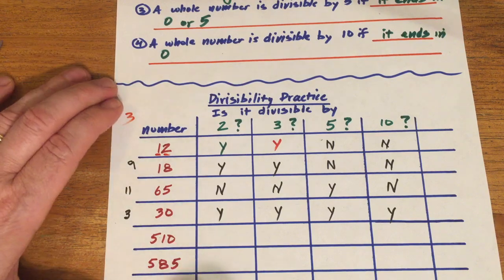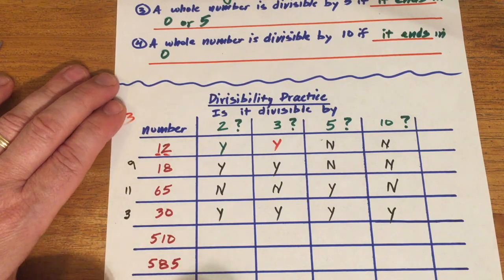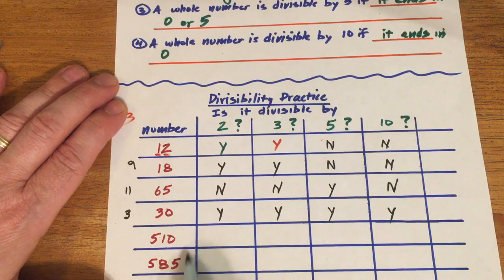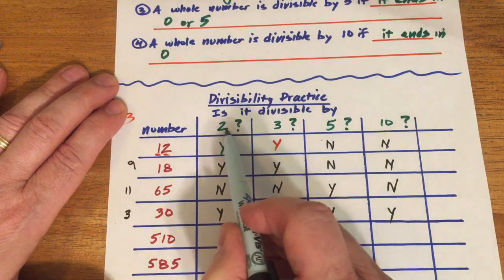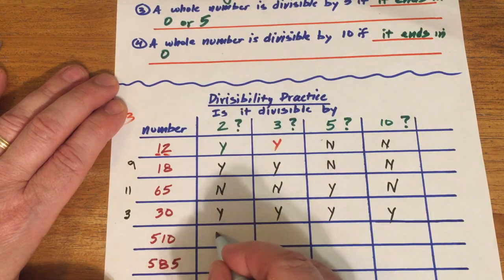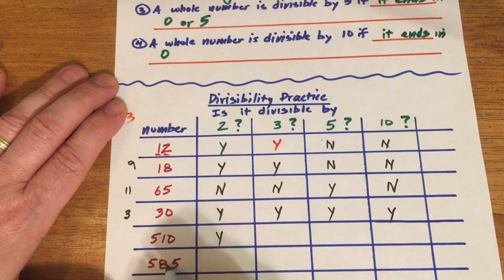Okay, let's take a look at the last two and see what we've got right here. We'll take these together. We'll take divisibility by 2. This one right here ends in a 0, so yes. This one right here does not end in a 0, 2, 4, 6, or 8, so that's a no.